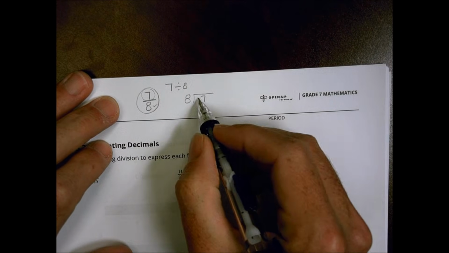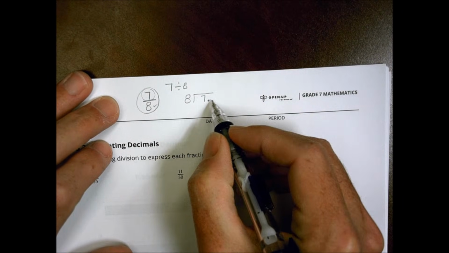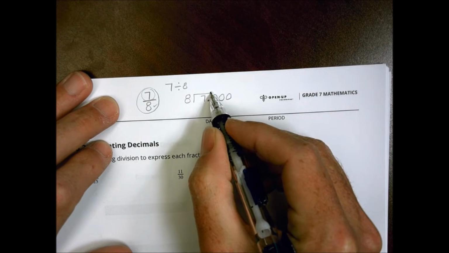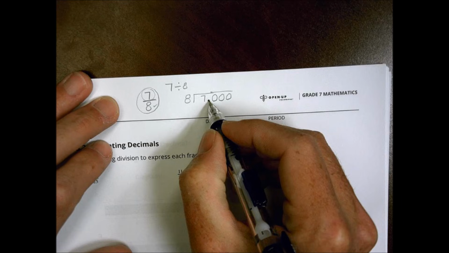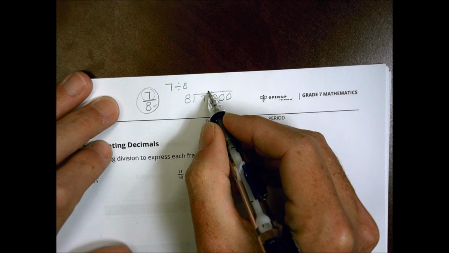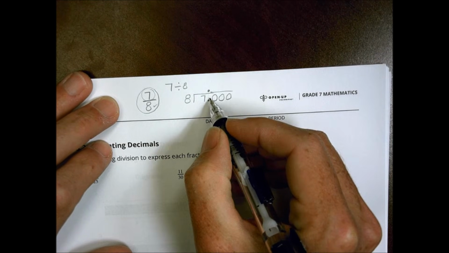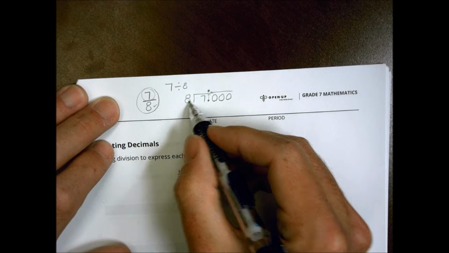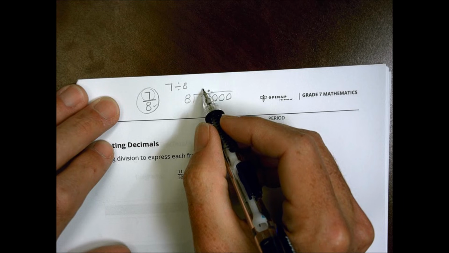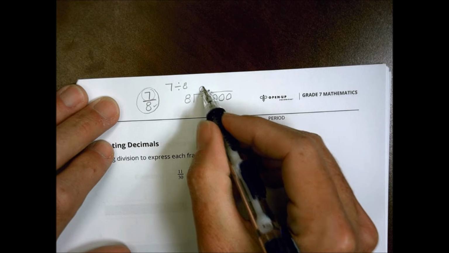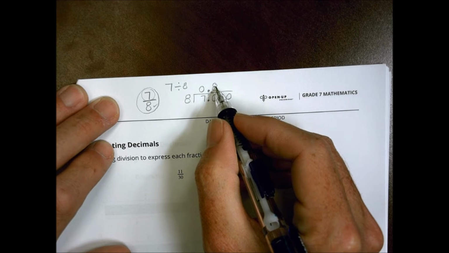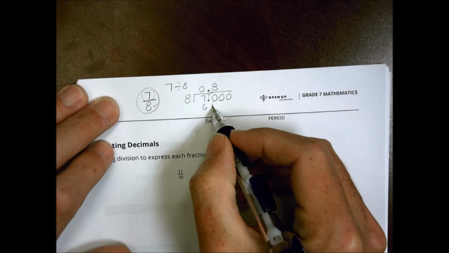So we have 7 divided by 8, and I would put a decimal there and add some zeros. If I ever put a decimal, I'd immediately put that decimal place up there. I like to call it my satellite dish, just sticking right above there. How many 8s are going to go into 7? We would say 0. So then 8 into 70, that becomes 8. 8 times 8 is 64.